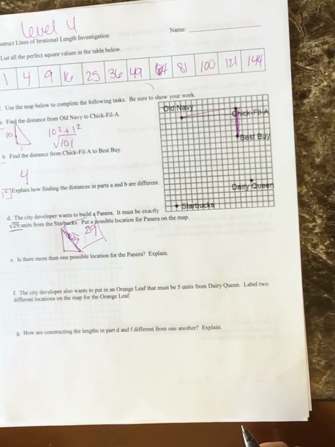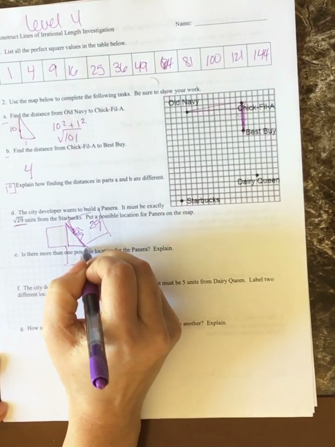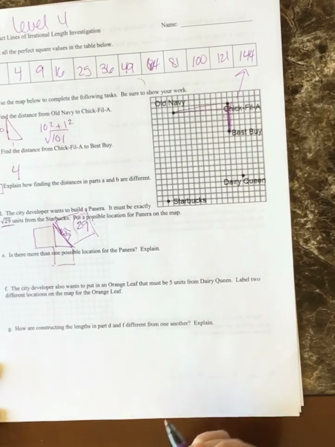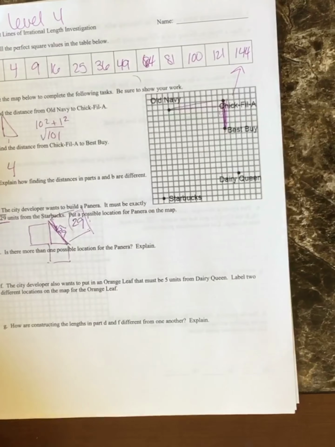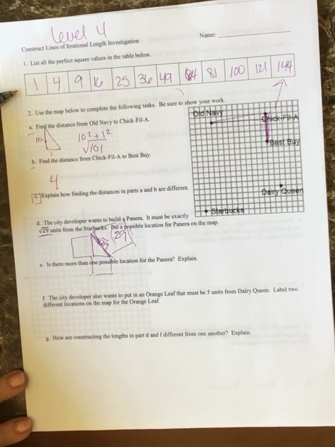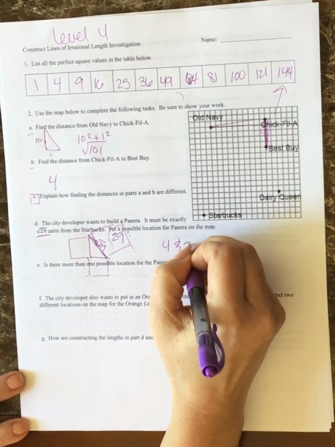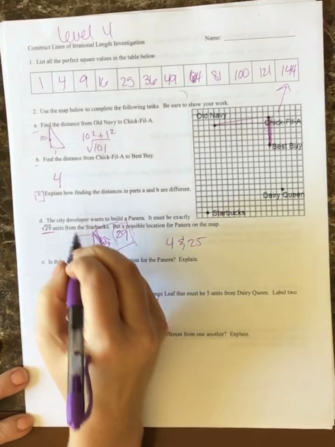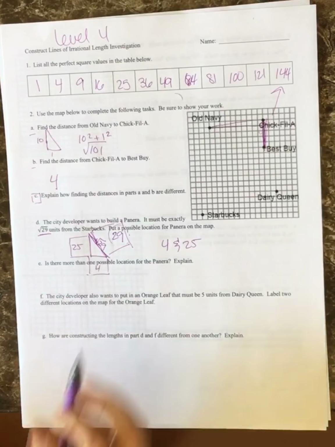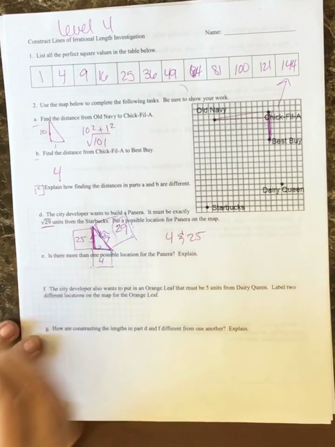So then you're asking yourself, okay, well, what would these areas have to be so that they add to 29? And that's when this is going to be helpful to you up here. Look through here and find two of your perfect square numbers that if you added them together would be 29. So that would be 4 and 25. So that would mean one of your areas would have to be 25 and the other would have to be 4. And then therefore this side length would be 5 and this side length would be 2.